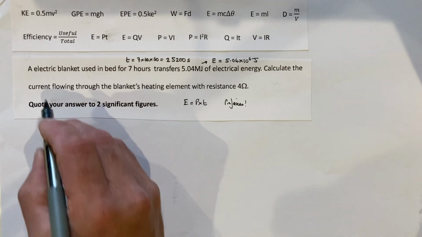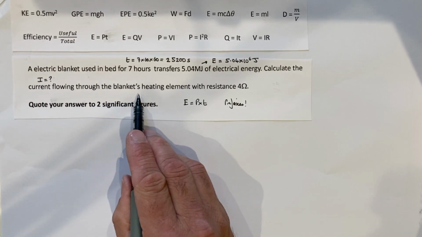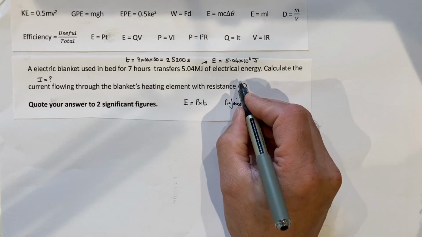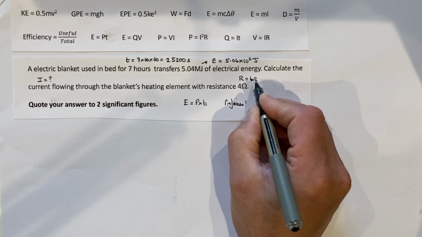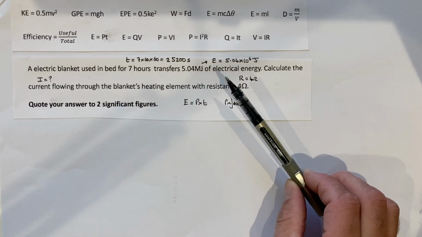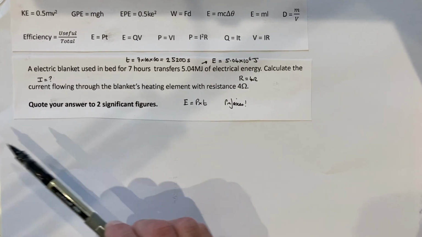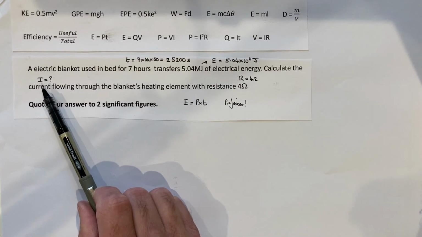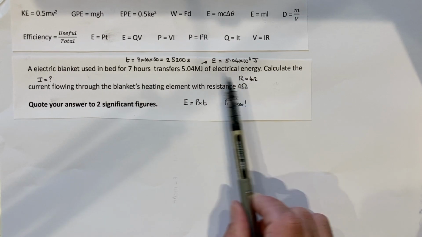Calculate the current flowing, so that's the symbol I for current, through the blanket's heating element with a resistance of 4 ohms. So R is 4 ohms. Now again, even if you don't understand what the question actually means, you can still work out the answer, because I've got to find an equation that links I and R, or any of the others.